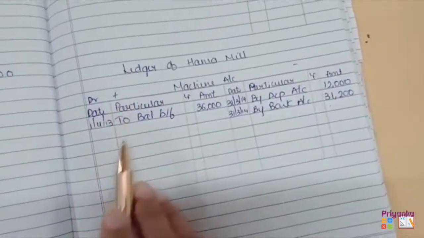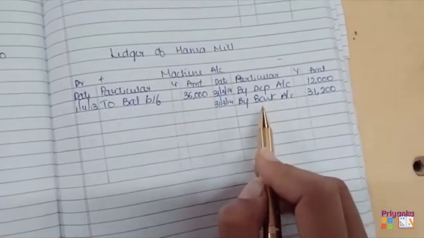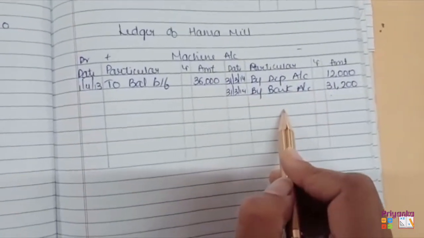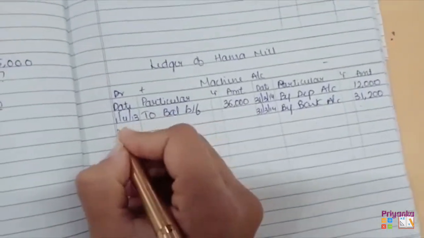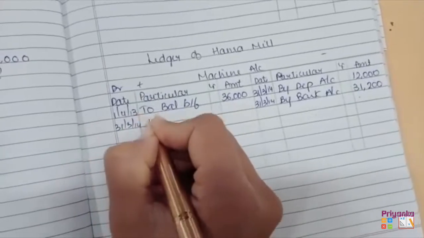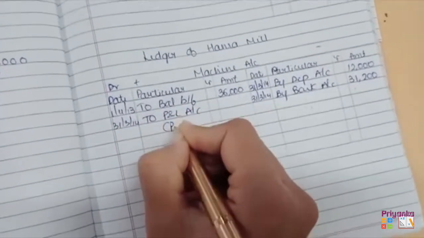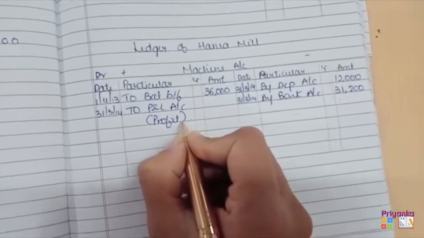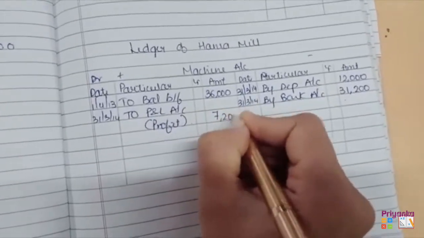If you find profit, मशीनरीज अकाउंट के डेबिट साइड आपको रखना है, और अगर आपको लॉस मिलता है इन मशीनरी इन एनी क्वेश्चन, you have to write it over here. In this question, we found profit, so we'll keep profit over here, 31st March 2014, by writing profit and loss account. Don't forget to write in brackets profit, which will help you remember what you have to write. So here we'll write 7,200.